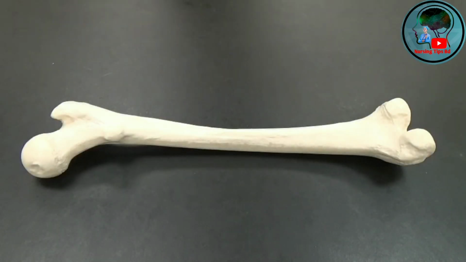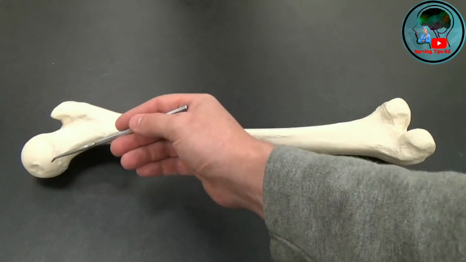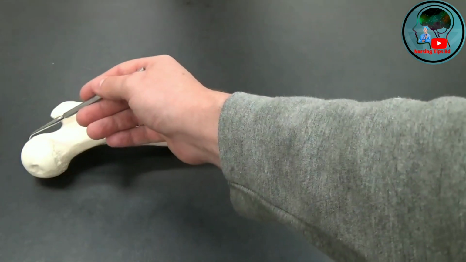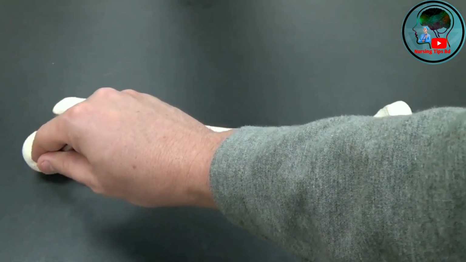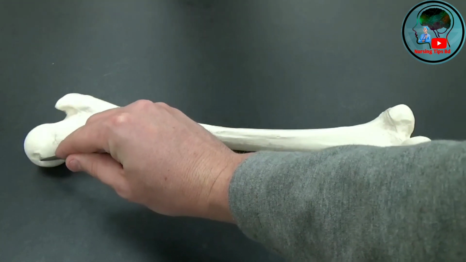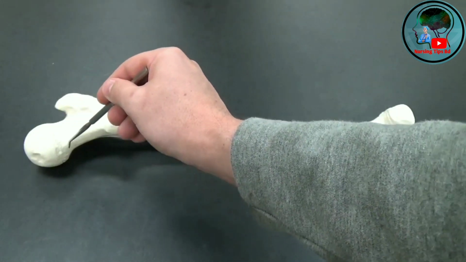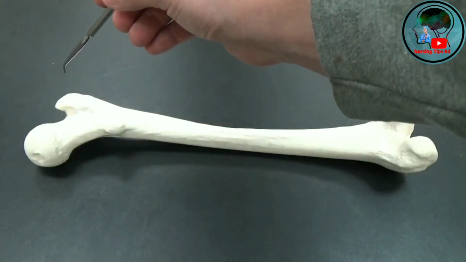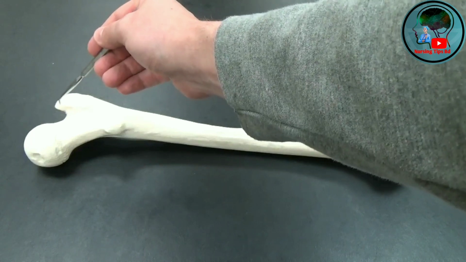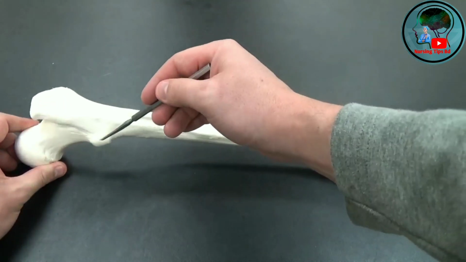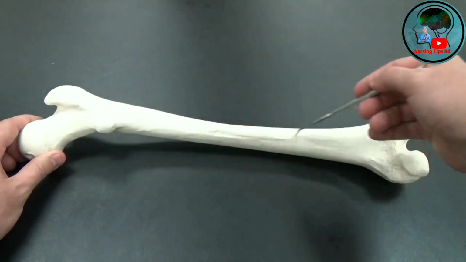So now we're looking at the femur. Starting here at the top, you have the head of the femur. The fovea capitis is kind of this hole indentation right here in the head. The neck, where the head starts to narrow out. Then you have two trochanters. You have the greater trochanter up here on the top, and the lesser trochanter is this projection down here. The shaft of the femur.